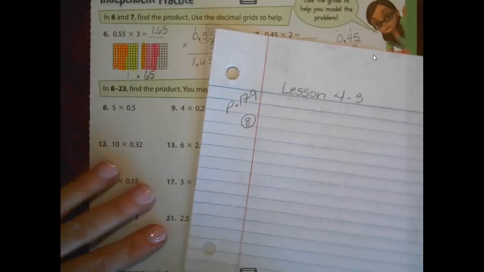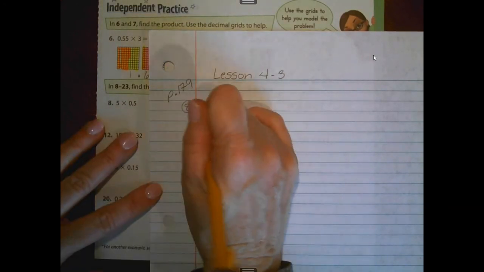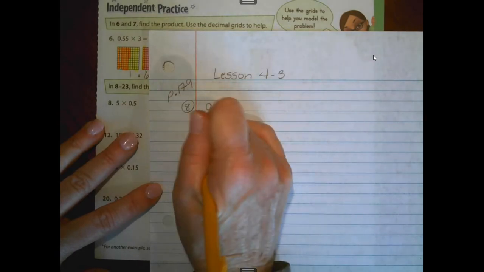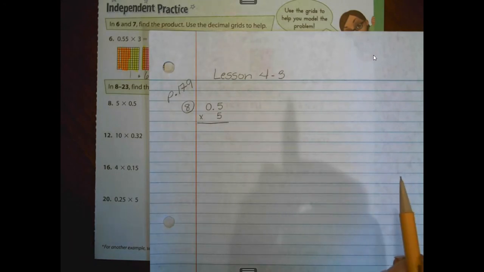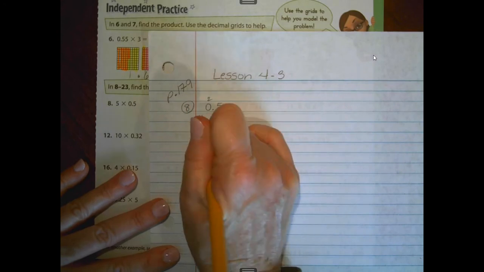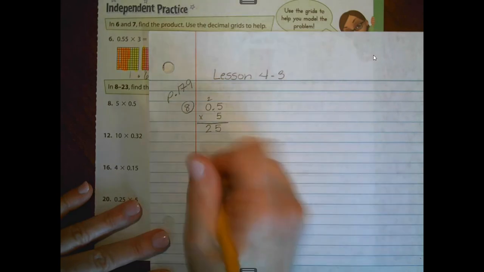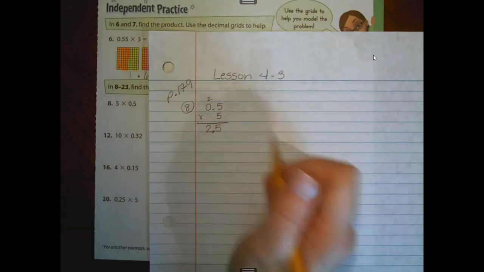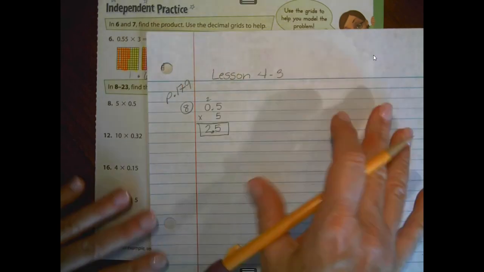Again, I'm going to work this out traditionally, okay? So what we're going to do is we're going to write this. The number with the most digits is going to be our top factor. So we're going to have 5/10 times 500, times 5, the whole number. We're going to treat these as 2 whole numbers. 5 times 5 is 25. All right. We have 1 digit here in our factors, so we need 1 decimal digit place in our product. So the answer is 2 5/10. Okay.